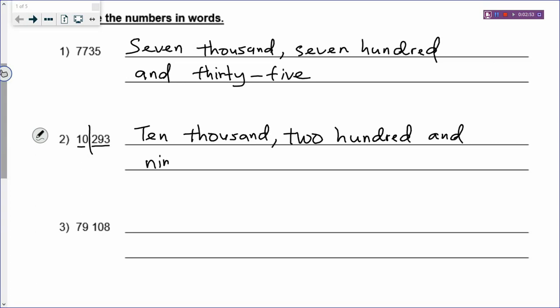And 93. The word 90 is quite a common spelling mistake. Some of you spell N-I-N-T-Y, which is wrong. You spell the word 9, N-I-N-E, then you add the T-Y at the back, 93. That's how you spell the number. So 10,000, 293. Okay, let's go to the next one.